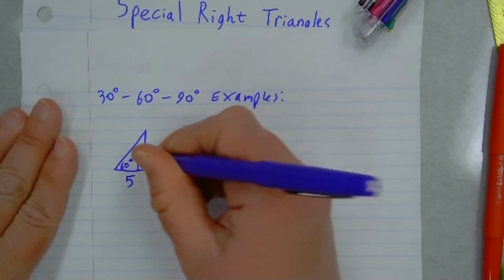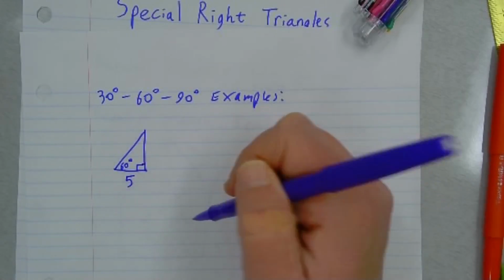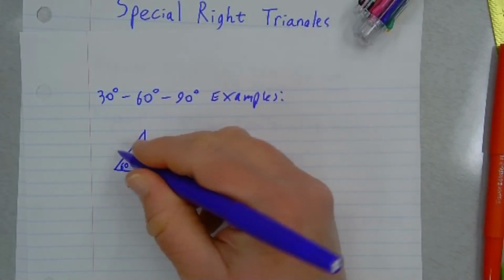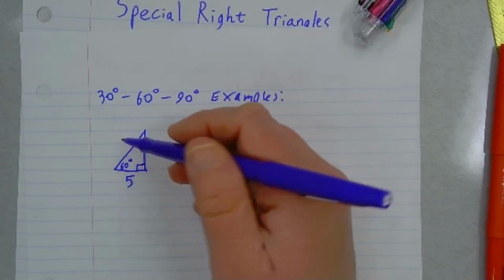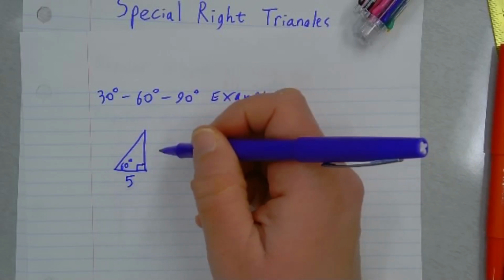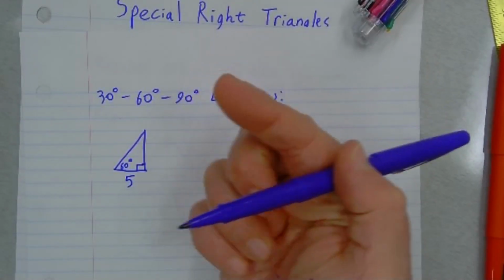I can take a shortcut, and rather than using trigonometry to figure out my other two sides, which normally I could do, I'd be like, well, that's the hypotenuse, so adjacent over hypotenuse is cosine, and that'd be the opposite, and opposite over hypotenuse is sine, so I could use those.